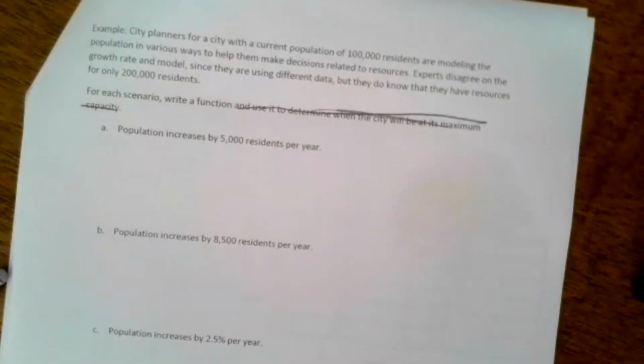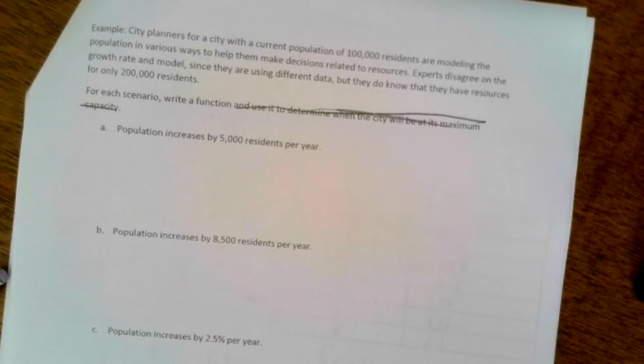but I do want to write a function for A, B, C, and D. Okay. So the first thing that we need to do whenever we're writing a function is we need to determine, is it a linear or exponential function, right? So if I look at the first one, the population increases by 5,000 residents per year. Is that linear or exponential change?